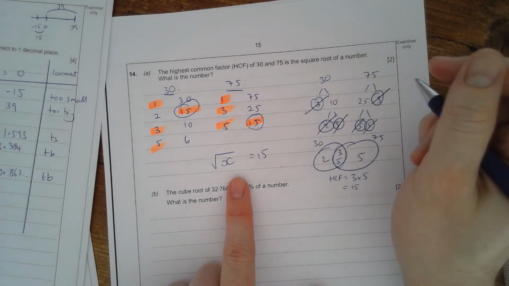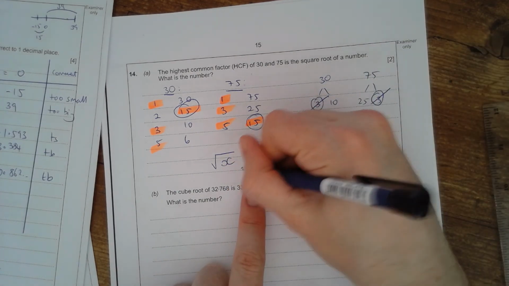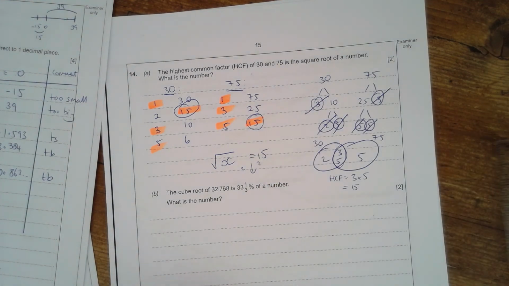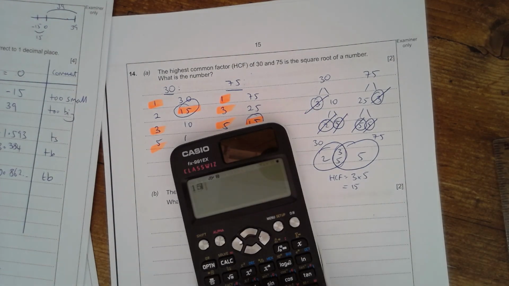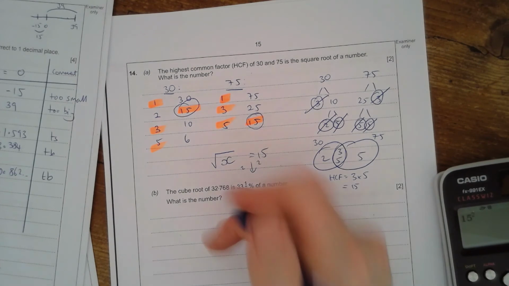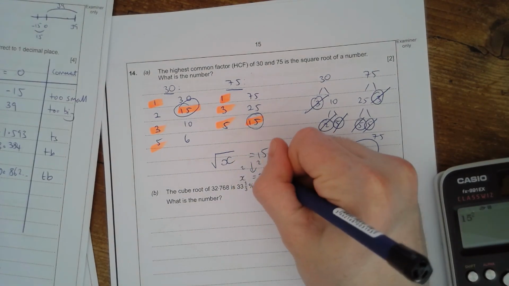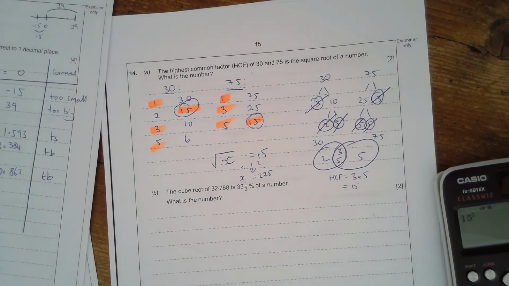Okay, well, to work out what that is, I need to square both sides. So I need to do 15 squared. So that can go into my calculator. 15 squared is 225. So x equals 225. Okay.